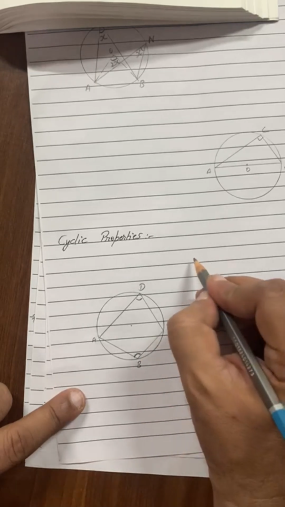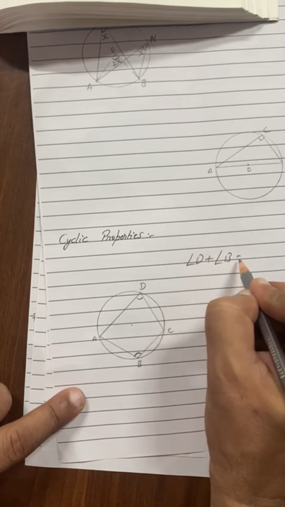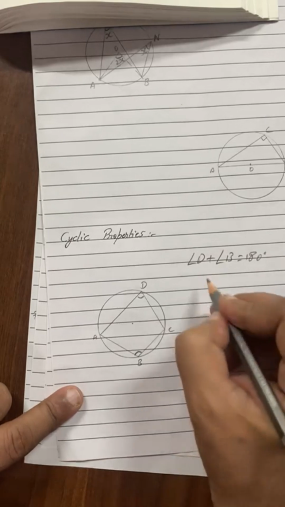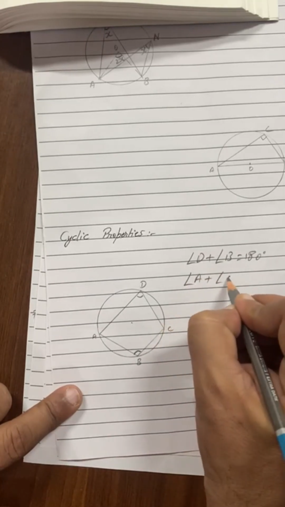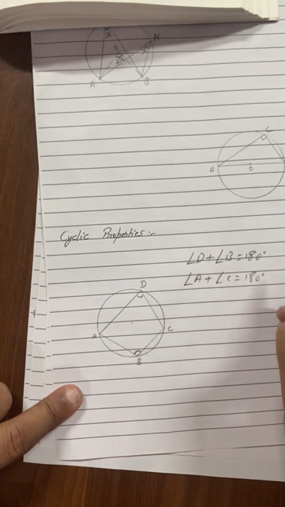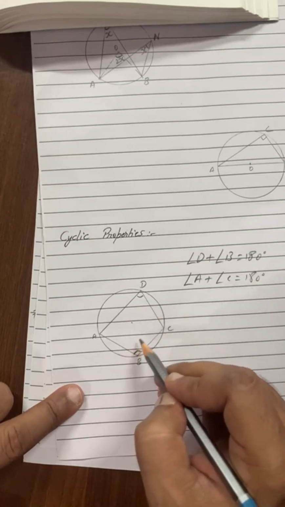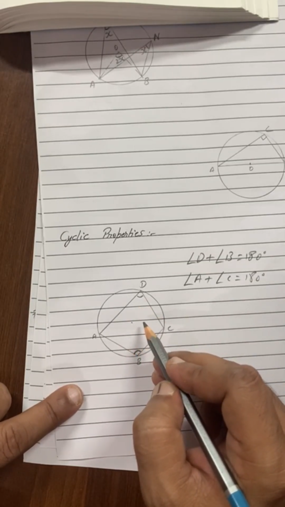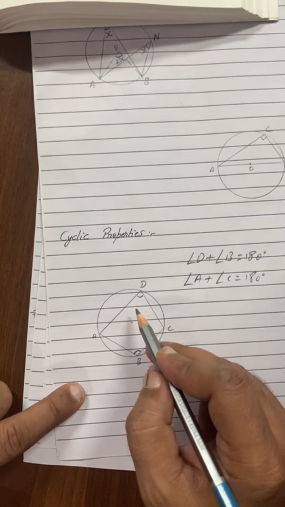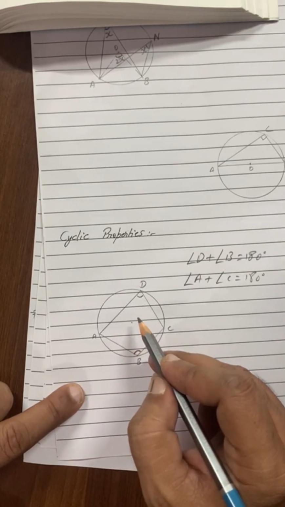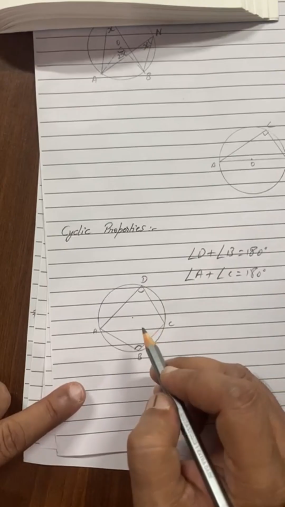So we can write angle D plus angle B is equal to 180 degrees, and angle A plus angle C is equal to 180 degrees, but only when the quadrilateral is cyclic. Clear? When we have a cyclic quadrilateral, a quadrilateral covered by the circle.